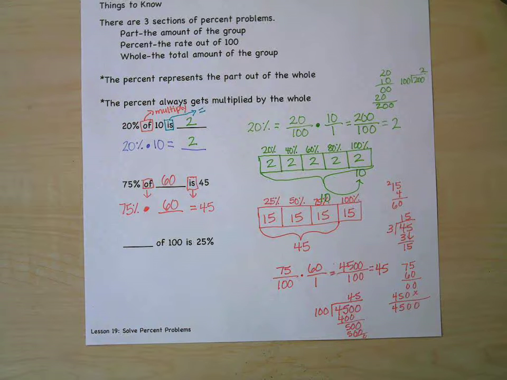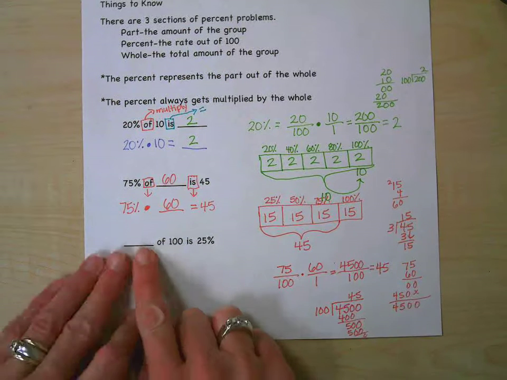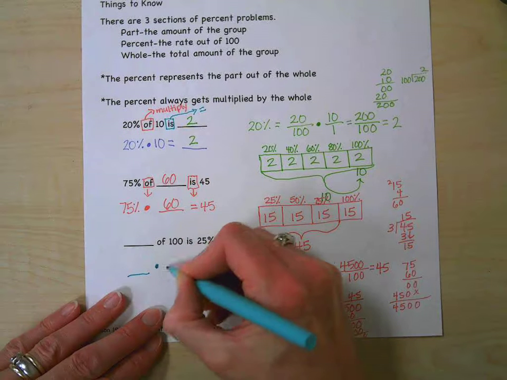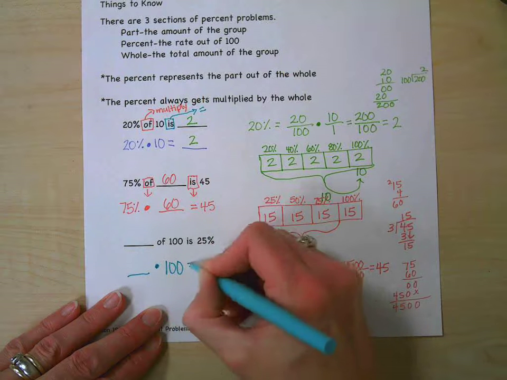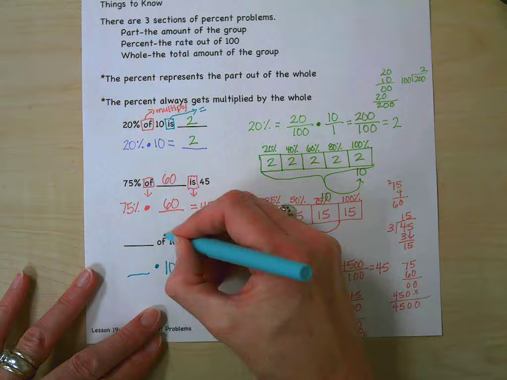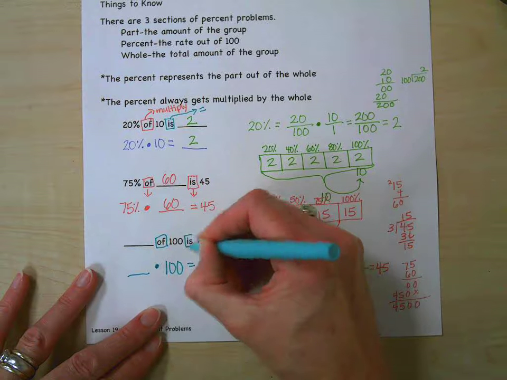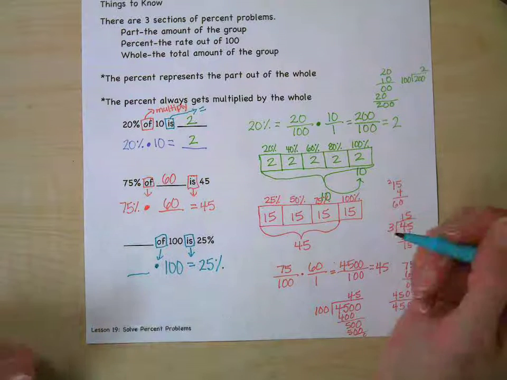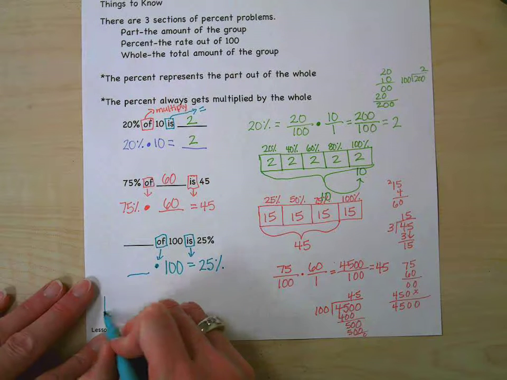and we're running out of room, and I'm very sorry about that. But we're going to keep going because we need to show this. So something times 100 equals 25%. Oh, well, that's different. Something times 100 equals 25%.